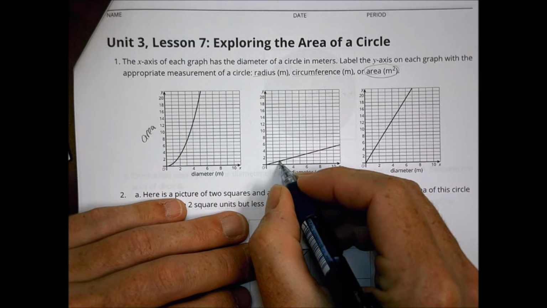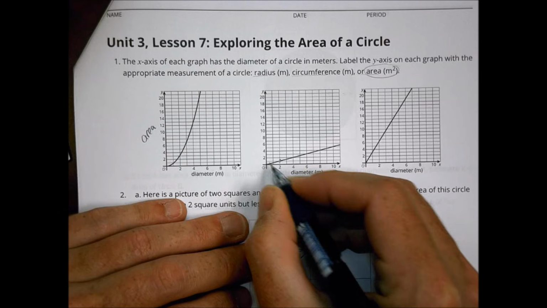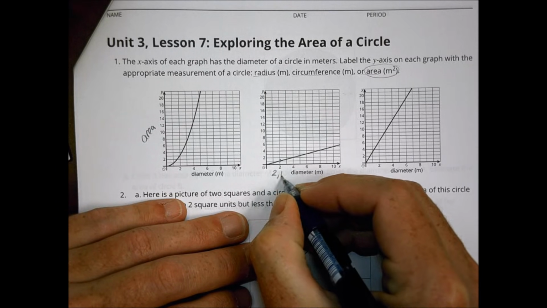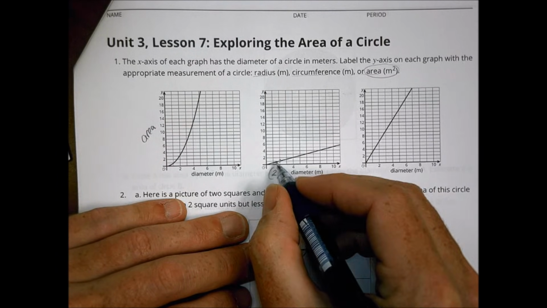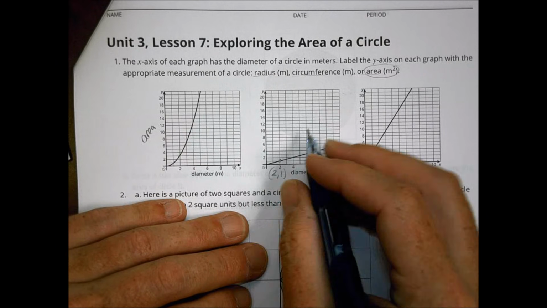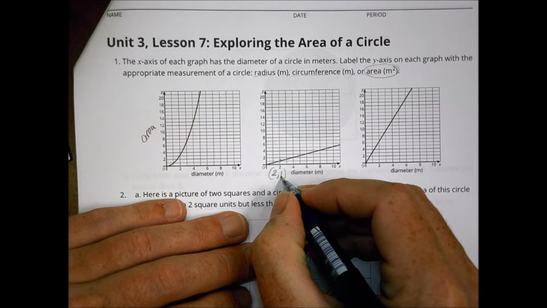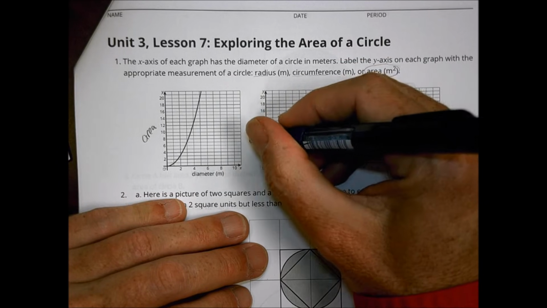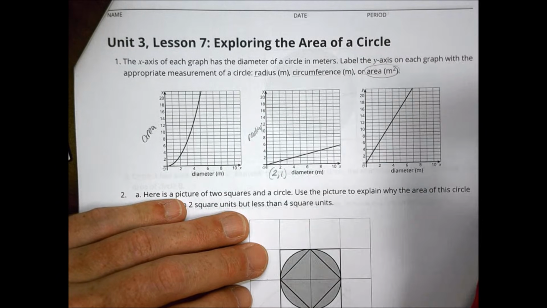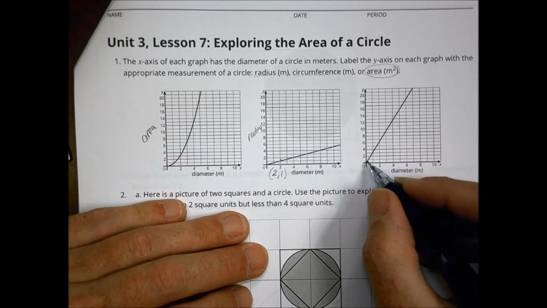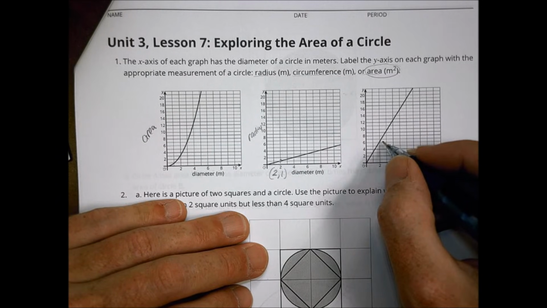If this is 2 and that's 1, so I'm at 2, 1 right there, the radius is half of the diameter. Well, is 1 half of 2? Sure it is. So this to me looks like it's going to be the radius one right there. Over here, when you get a number like, for example, let's see if we can get one on a line.